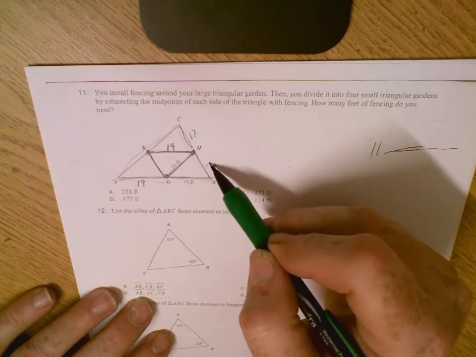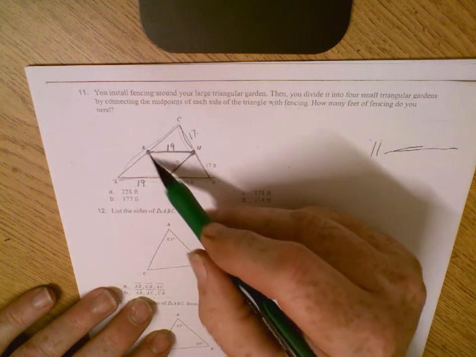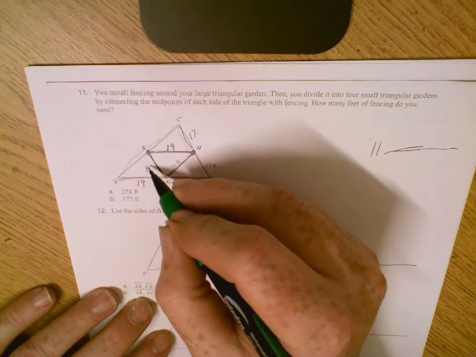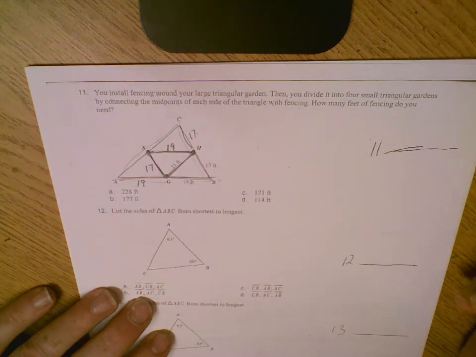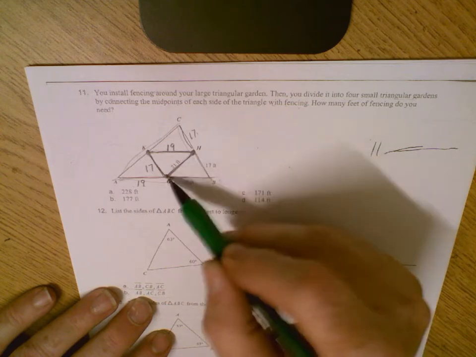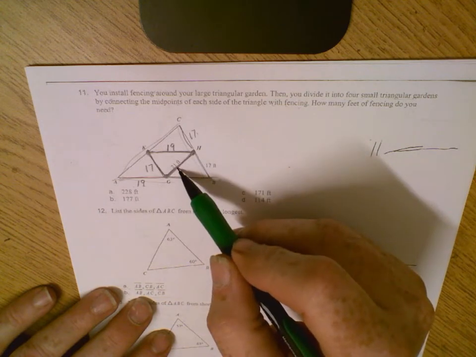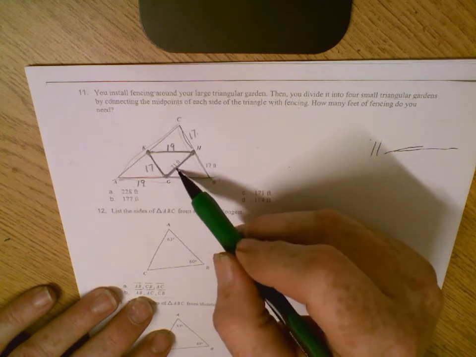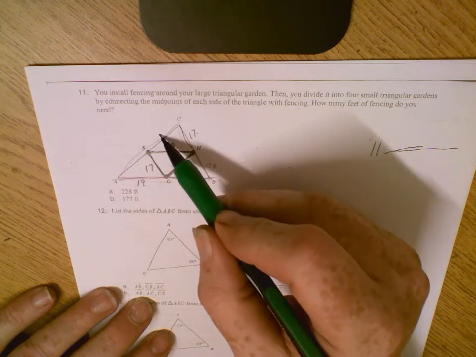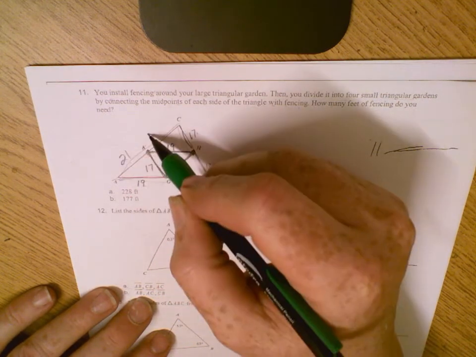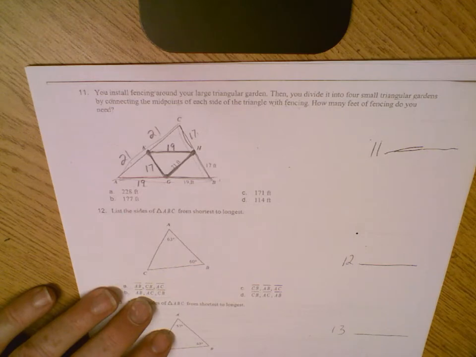This is 17, this is 17, that means this mid-segment KG has to be 17. And then we know that this mid-segment is 21, so going backwards, if that's 21, then we know that these two segments out here are both 21.